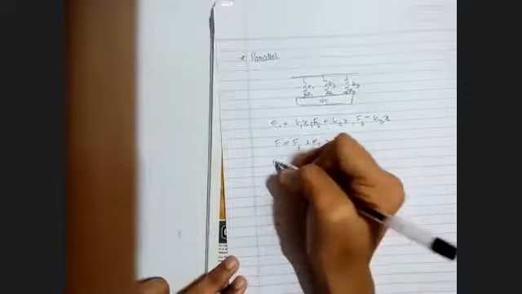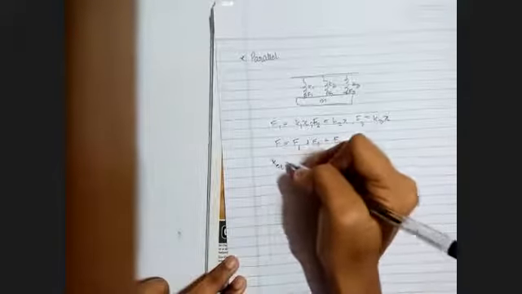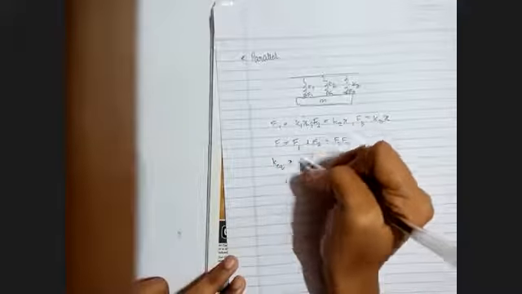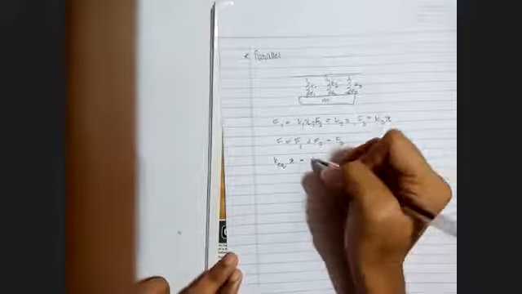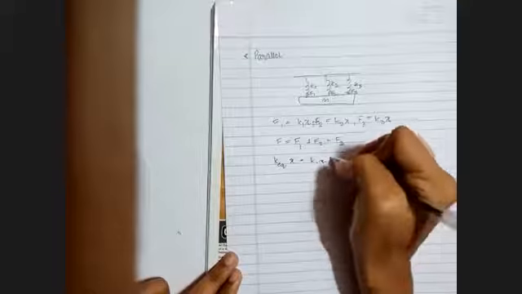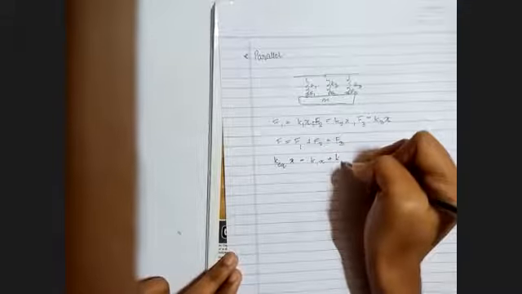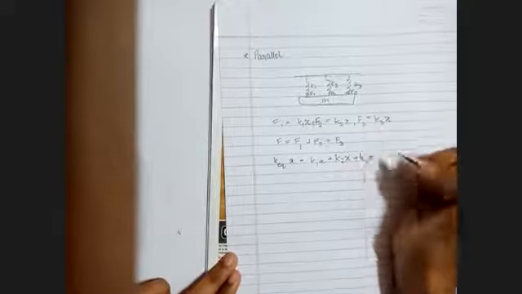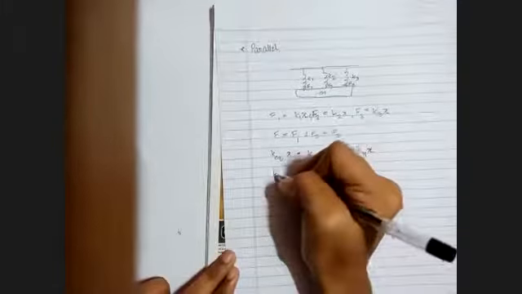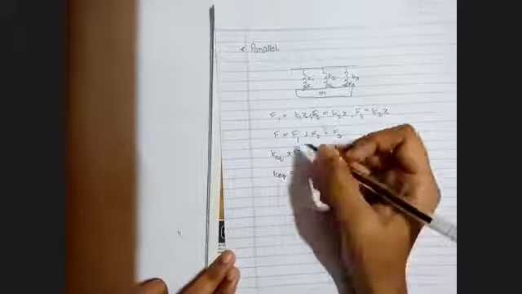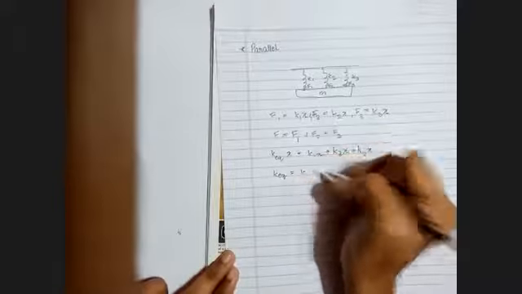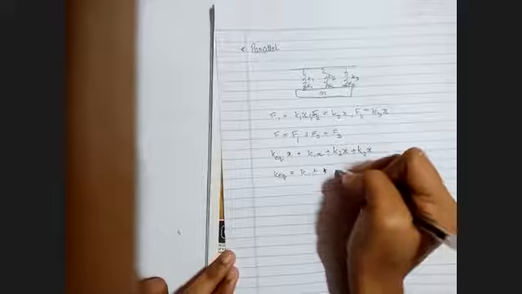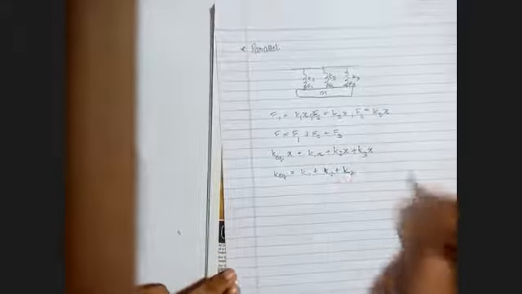Therefore, K equivalent x is equal to K1 x plus K2 x plus K3 x. K equivalent is equal to K1 plus K2 plus K3. Hence proved.